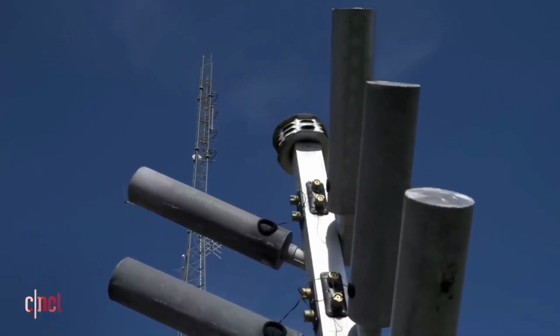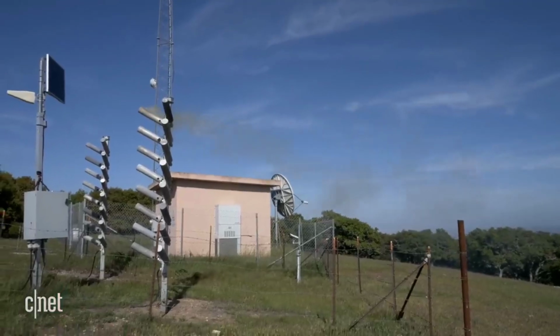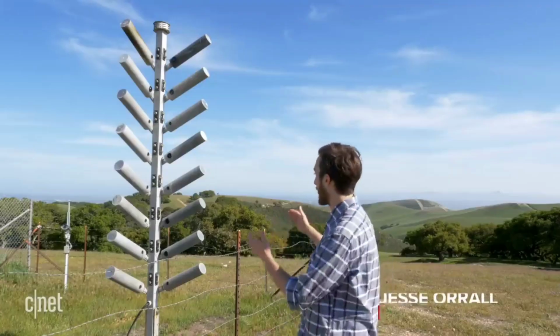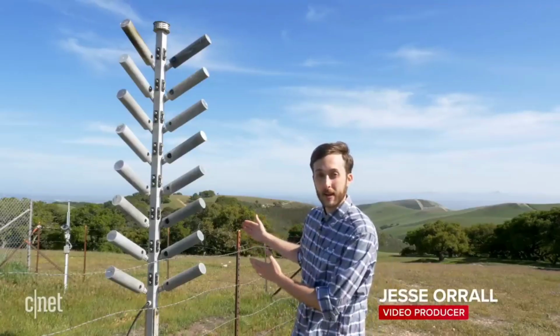We're here in Santa Barbara County, home to one of the longest running cloud seeding operations in the country. We've got some ground-based cloud seeding equipment right here, and we're going to get to hear all about how it works and see it in action. Let's check it out.